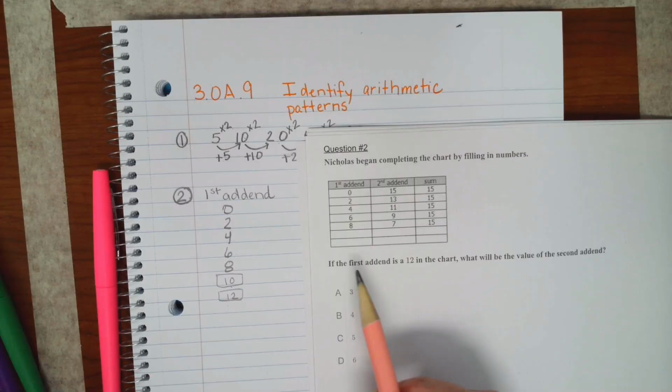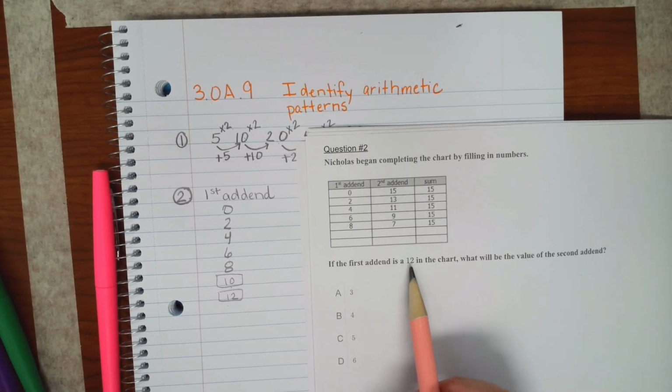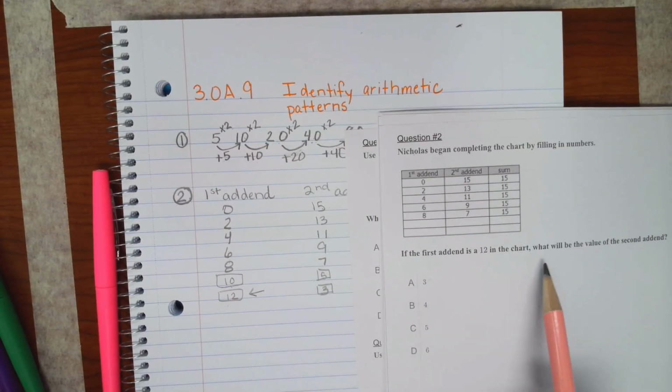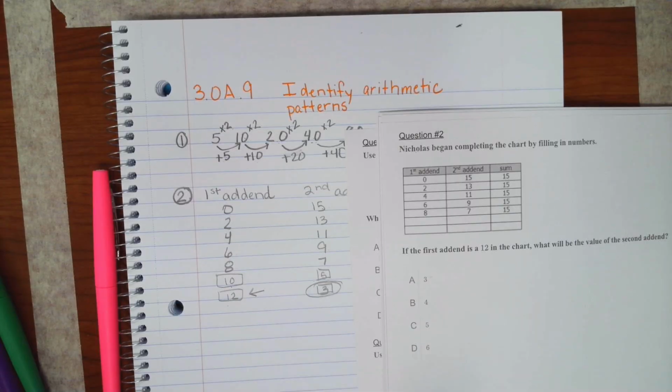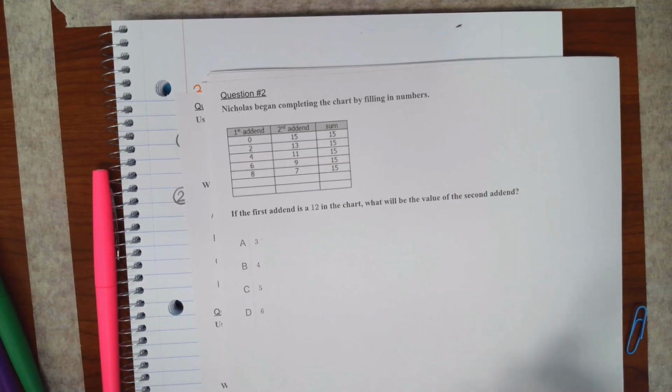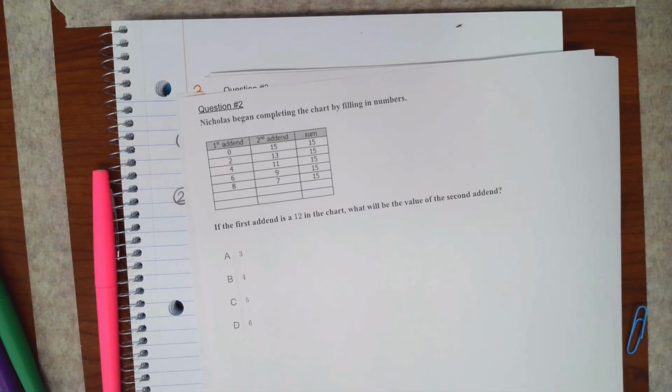The question asks, if the first add-in is 12, so this is my first add-in, so it's asking me right here, what will be the value of the second add-in? So this is my second add-in. So the only possible answer would be 3. That's how we answer those questions.